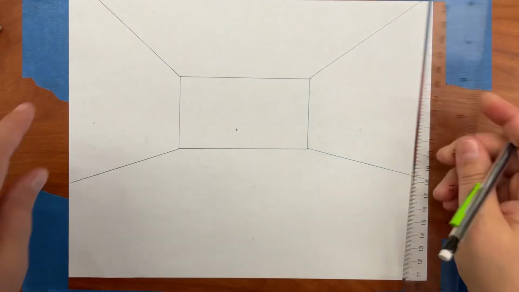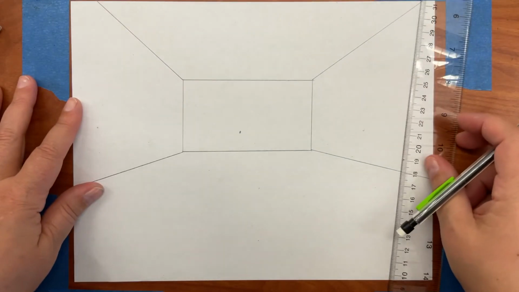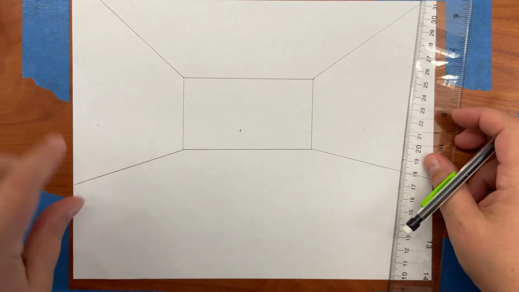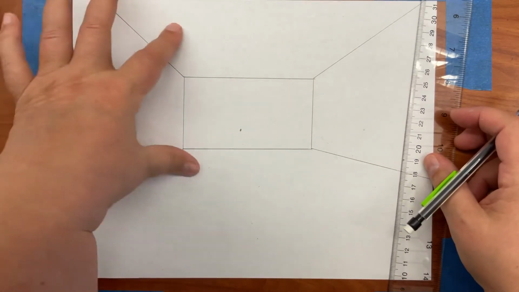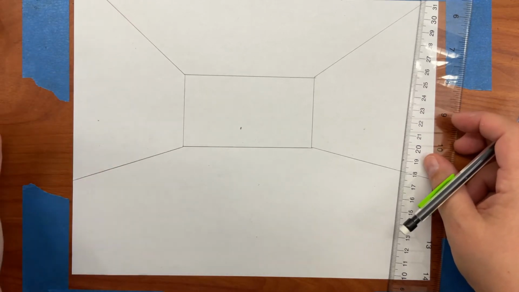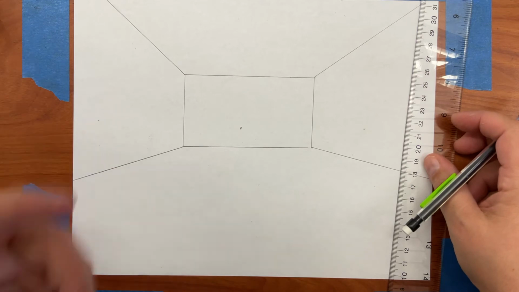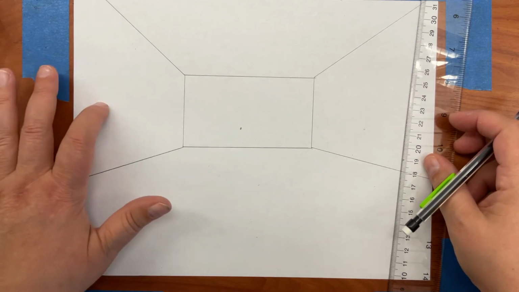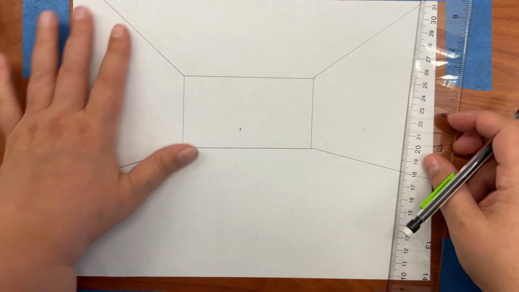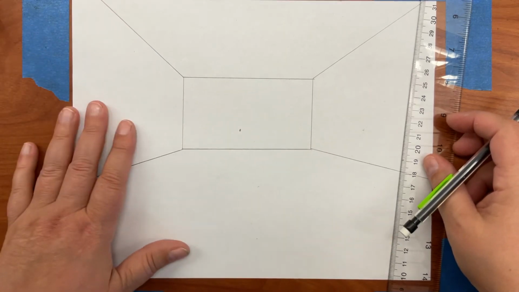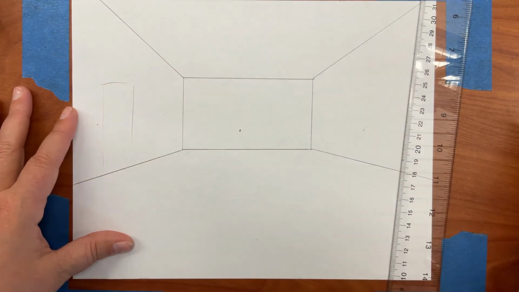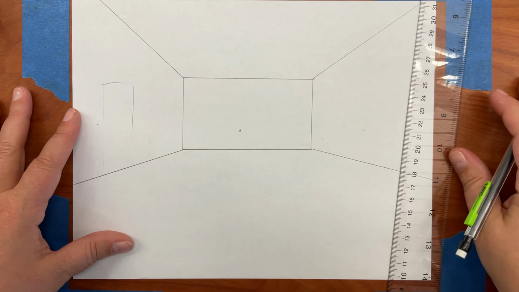Now, we are going to put first a door and window on this angled wall. The door will be how you get out of the room. It could be to a different room in the house. It could be to an exterior. Doesn't matter. But we're going to put a door and we're going to put a window on this wall. Now, for the door and the window to work, can I just draw a rectangle? No.